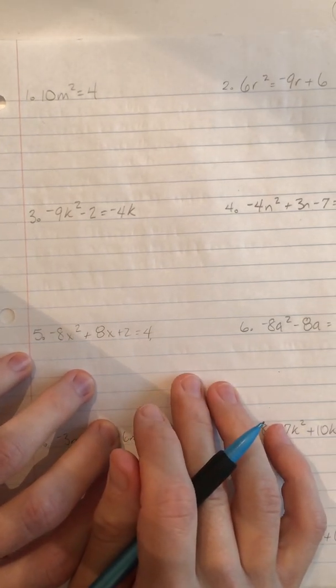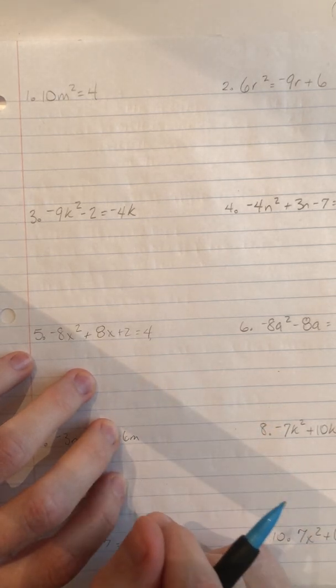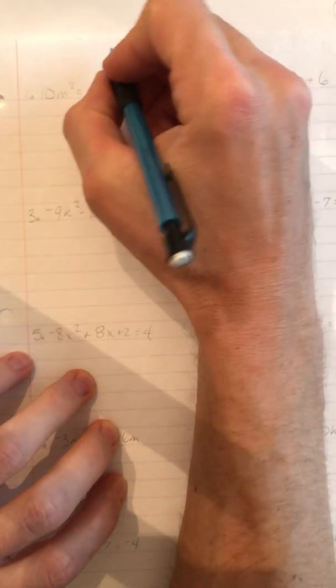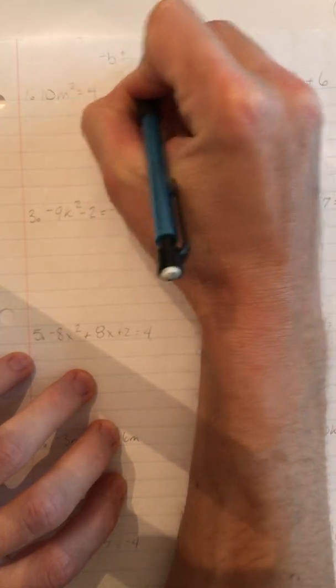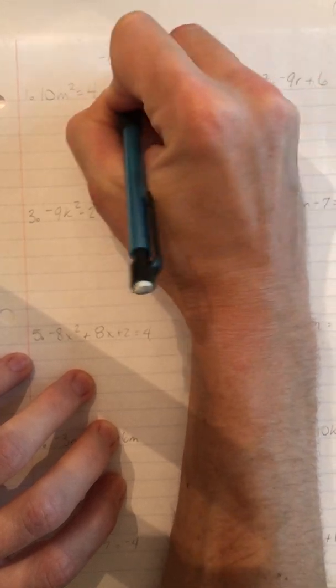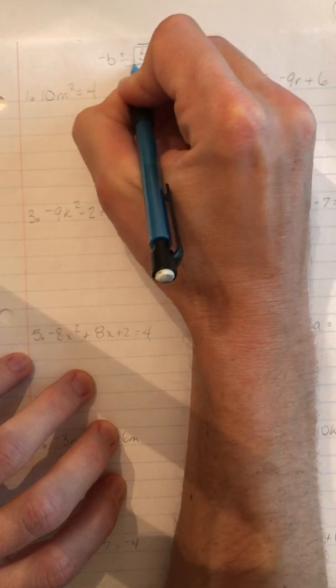So there are three types. You can either have two solutions, one solution, or no real solutions. And what the discriminant does is tell us how many solutions. Again, the quadratic formula is negative b plus or minus the square root of b squared minus 4ac, over 2a. Now, why is that important? Because this is my discriminant, okay?